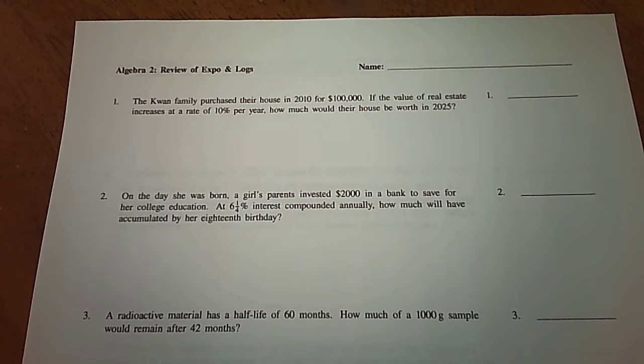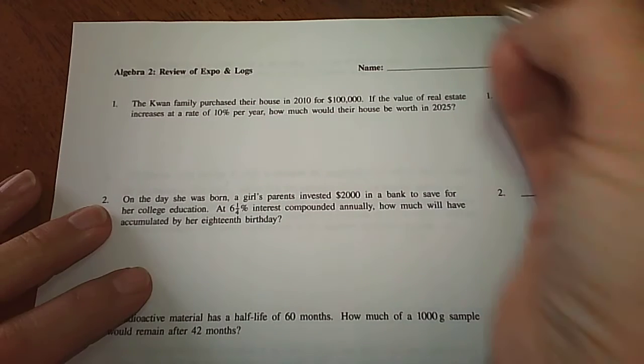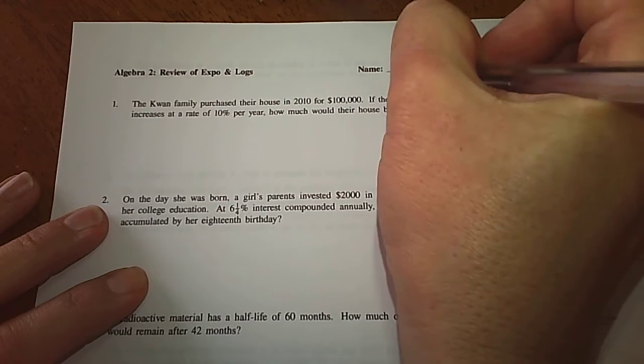Worksheet that I left you for the quiz tomorrow on exponent log word problems. You should be really prepared once we go through all these. Right, so let's take a look, see how you guys did. So this is our key.